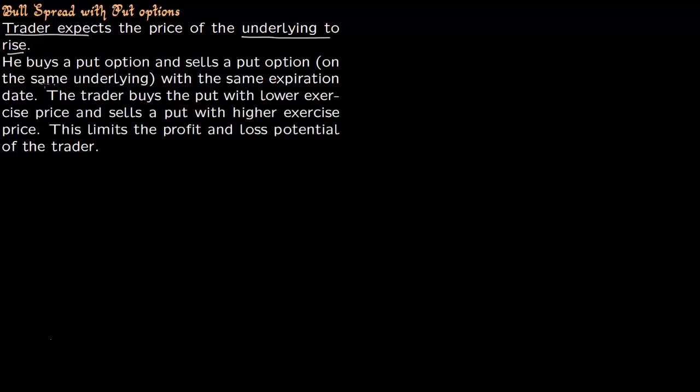We now talk about bull spread with put options. Since this is a bull spread, the trader expects the price of the underlying to rise. So he buys a put option and he also sells a put option on the same underlying. The underlying could be a stock, commodity, or some financial instrument. And both these put options have the same expiration date.